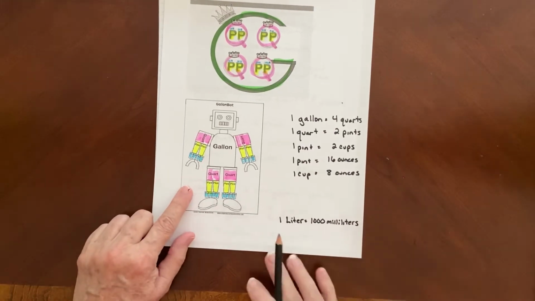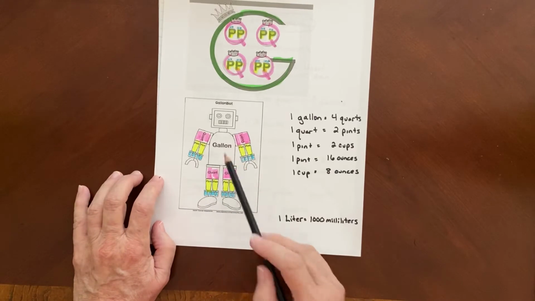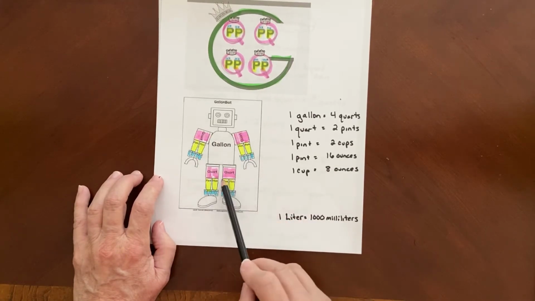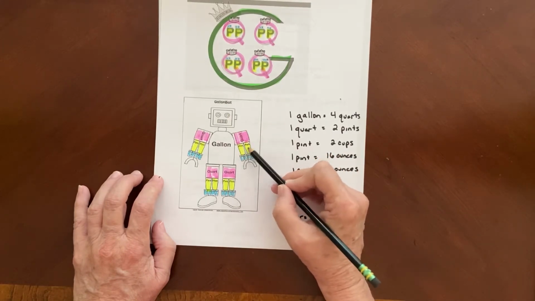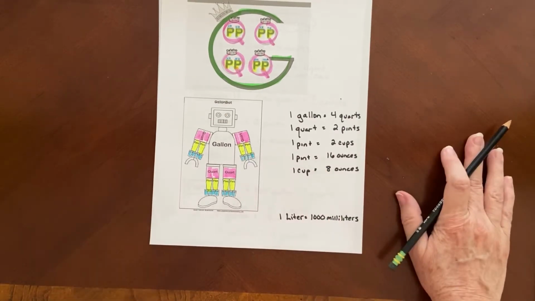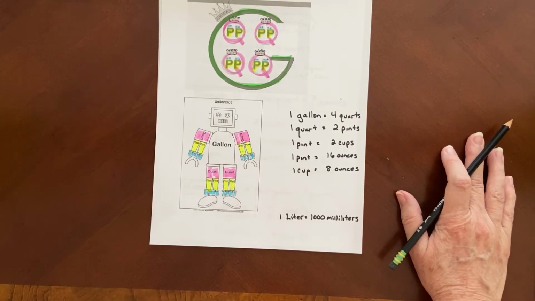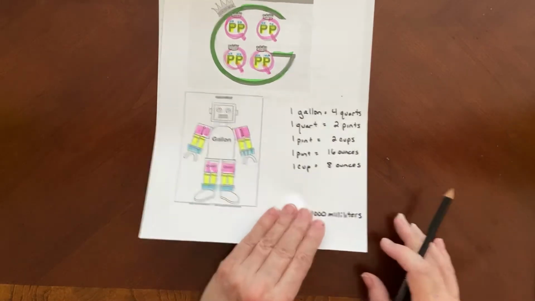This one made more sense to me. It's a little bit harder to read, but he's the gallon. Each gallon has 4 quarts, so 2 arms, 2 legs. Each quart has 2 pints. That's a part of his arm. Each pint has 2 cups, right? So that guy kind of gives you the picture. And then I just wrote it down because I think it's helpful that way too.